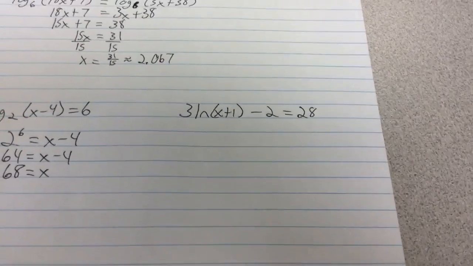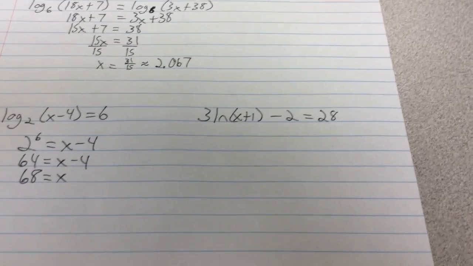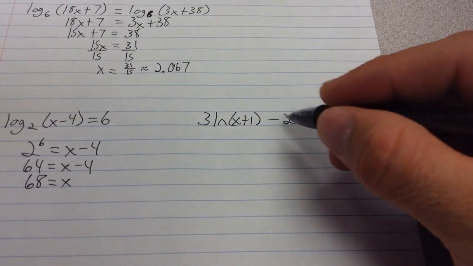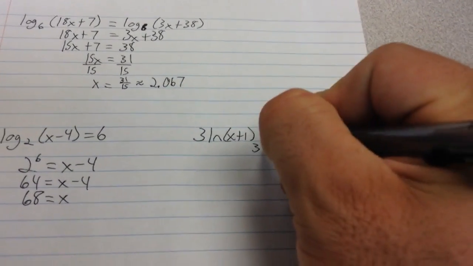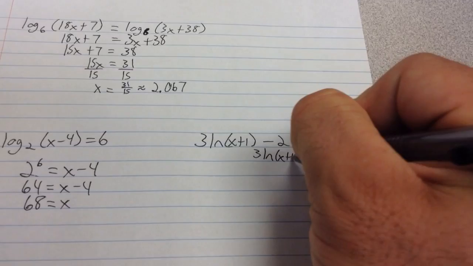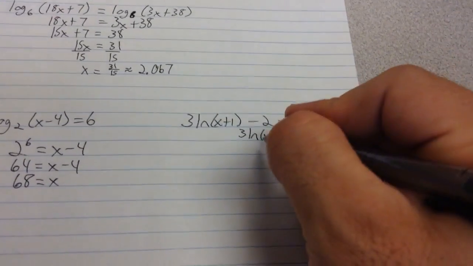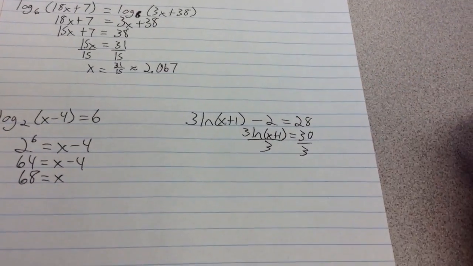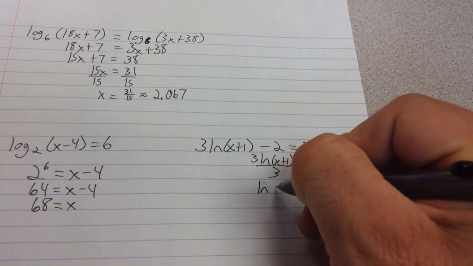If the problem looks a little uglier and you've got some more stuff going on in the problem, just treat the rest of those parts of that problem just like you normally would in a normal equation. So you take this minus 2 right here and you add the 2 over to the 28. That ends up giving you 3 times the natural log of x plus 1 equals 30. Then you divide by the 3 to get the 3 out from in front of the logarithm, and that gives you natural log of x plus 1 equals 10.